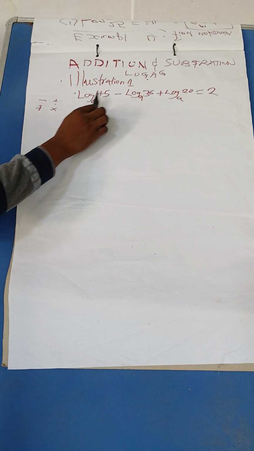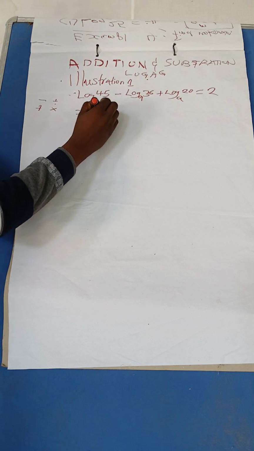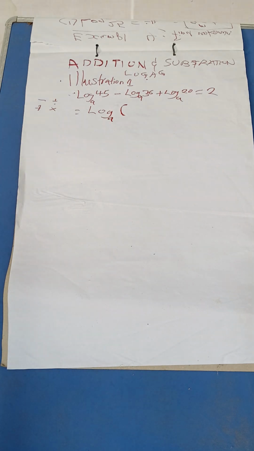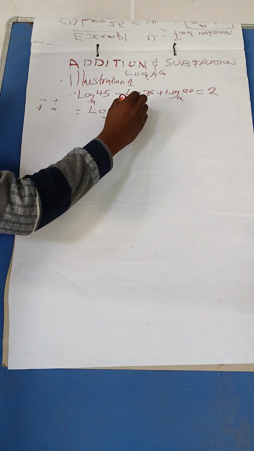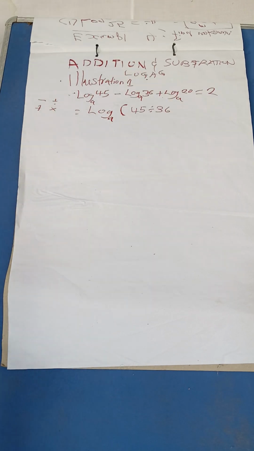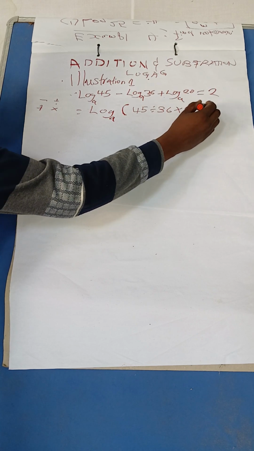Good. So what next? Now the bases are the same. You see, base a, base a, base a. Meaning, if the bases are the same, it will be equals to log base a in bracket. Now, the first one you can see it's a minus, meaning it will be 45 divided by 36. Here it is addition, meaning multiply by 20, close the bracket, is equals to 2. In BODMAS, we start with the division.